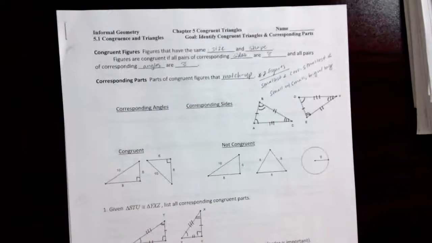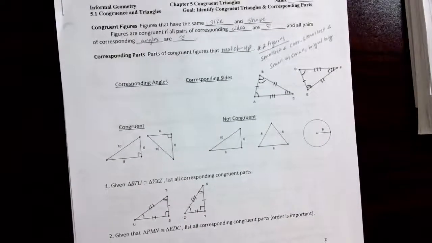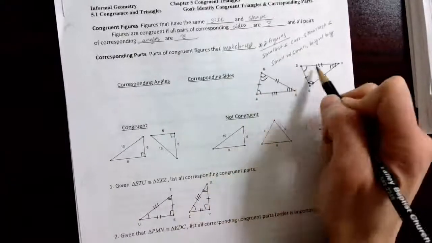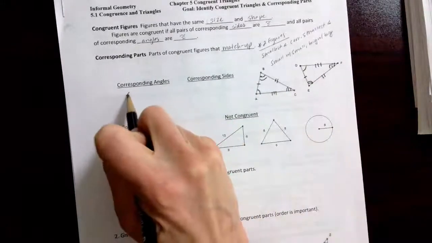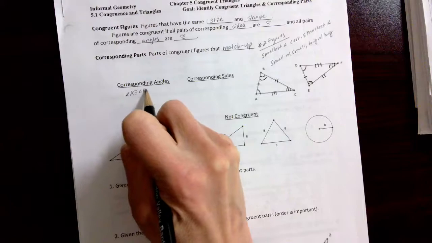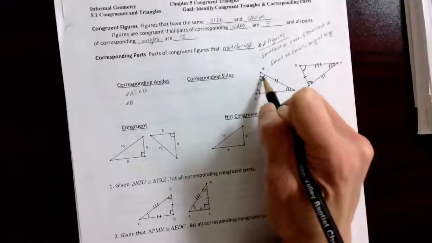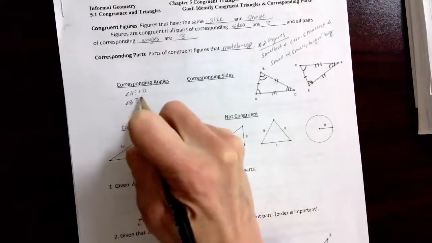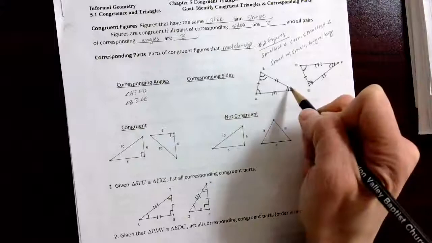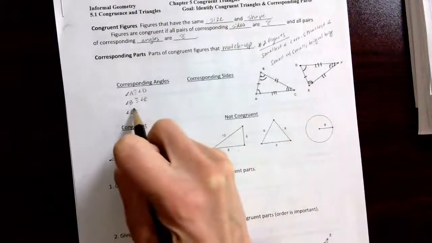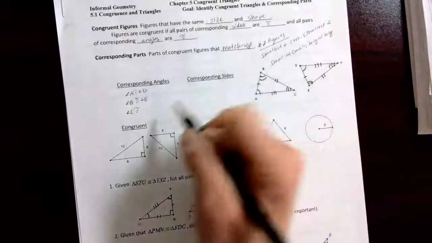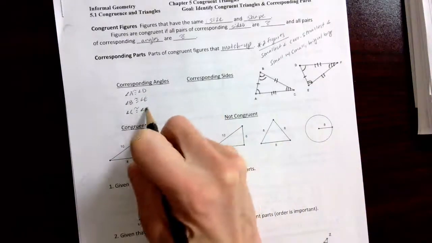So picking out the corresponding parts on this diagram right here, I look at the congruence markings. So angle A has one arc, it's congruent to angle D. So I'm going to say angle A is congruent to angle D, they're corresponding angles. Angle B has two arcs, it's going to match up with this angle right here, which has two arcs. So angle B is congruent to angle E. Angle C has three arcs on it, it's congruent to this angle over here, so I'm going to say it's congruent to angle F.